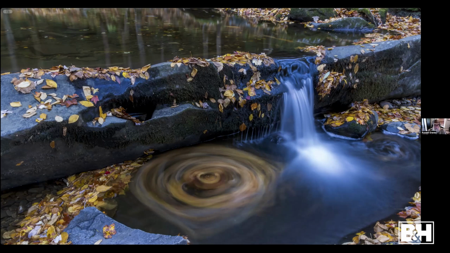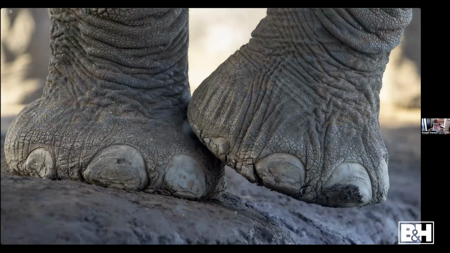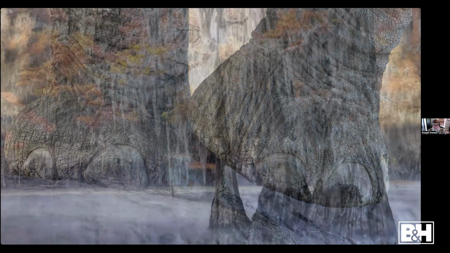So I was happy to take that when I did. And I've been lucky enough to go to Botswana a few times, and this is one of the shots from there. We'll set up in a blind over a water hole and be able to look at elephants that are way too close to photograph with a telephoto lens.